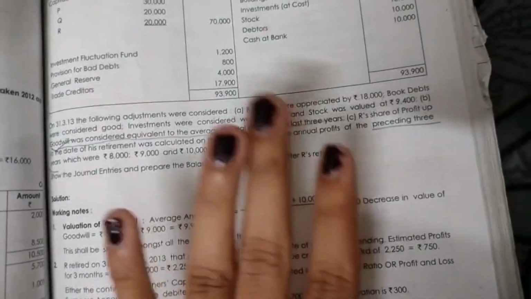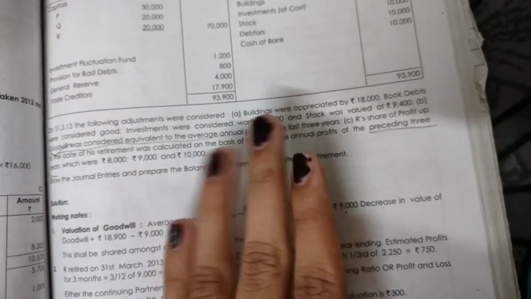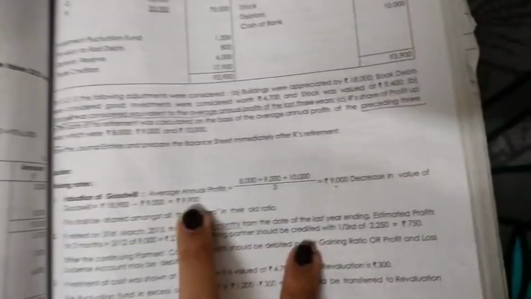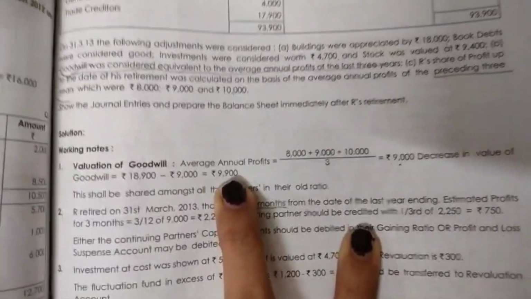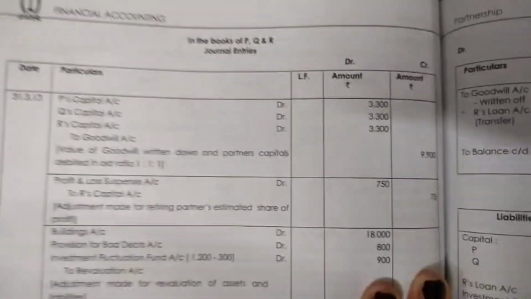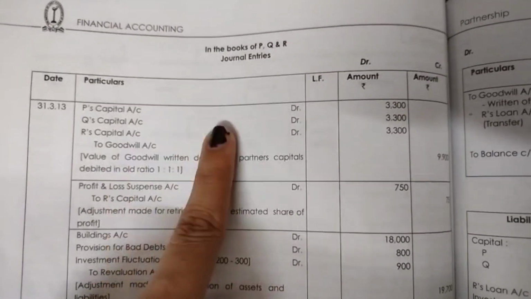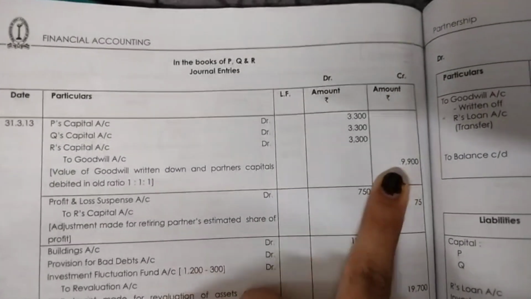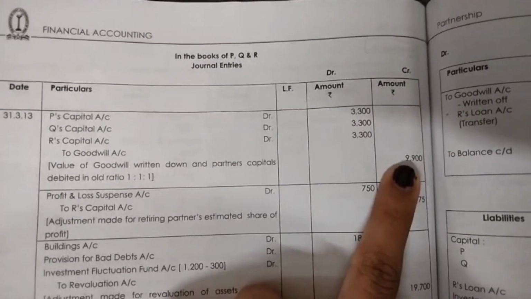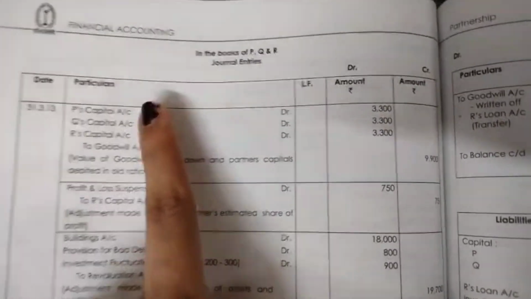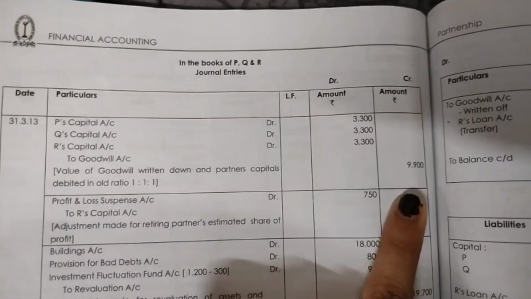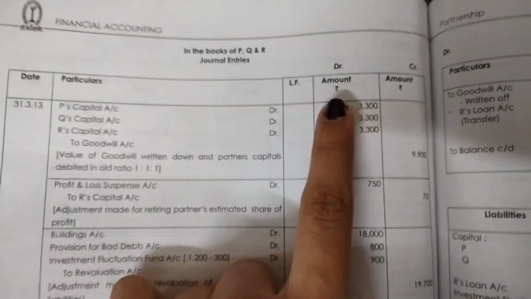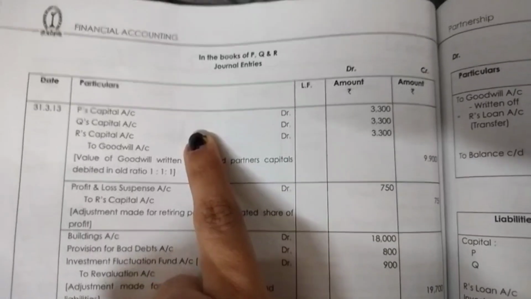In our study material, it is shown written in the capital account. That is, we are writing this 9,900 off. So that is the first journal entry. You'll be able to see here, right? P's capital account debit, Q's capital account debit, and R's capital account debit, and we divided this 9,900 equally, that is 1:1:1 is the profit sharing ratio of P, Q, R. So 9,900 into 1 by 3, 1 by 3, 1 by 3, we'll get this portion, that is 3,300. Okay, so this is the first journal entry.